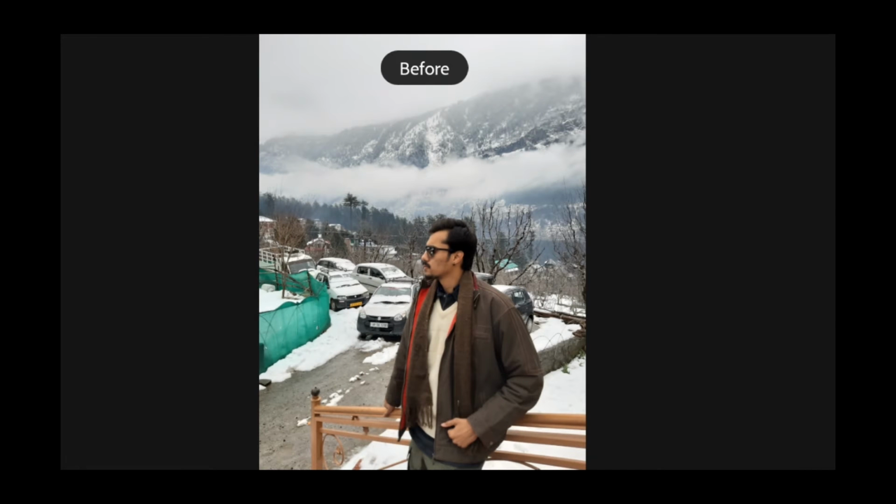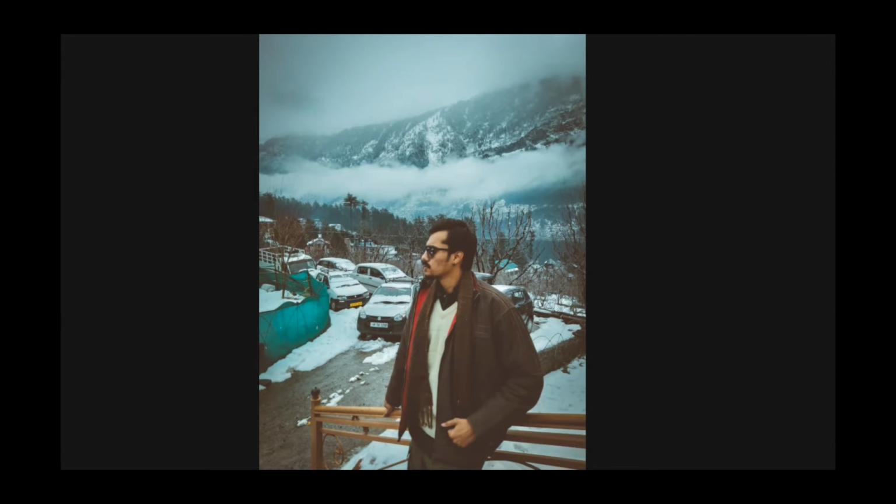So hello everybody. Today I'm going to show you how to make your image look like this to this with only Lightroom mobile application. So without wasting any time, let's get started.